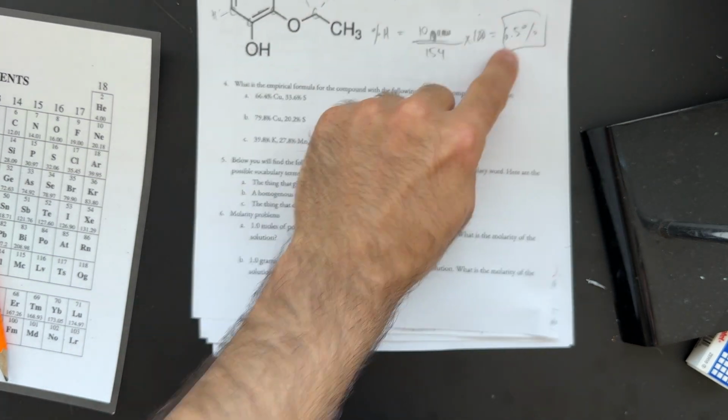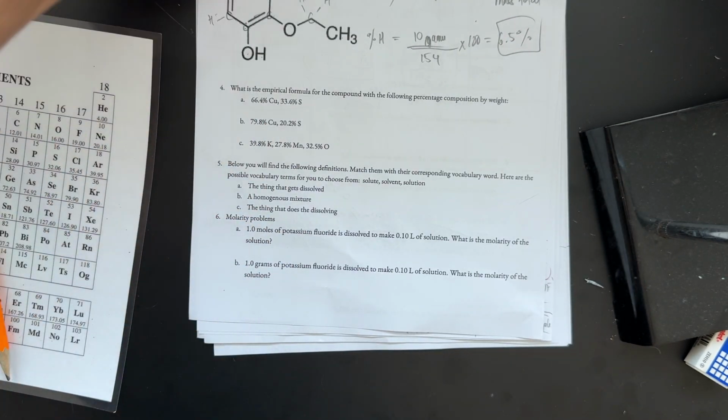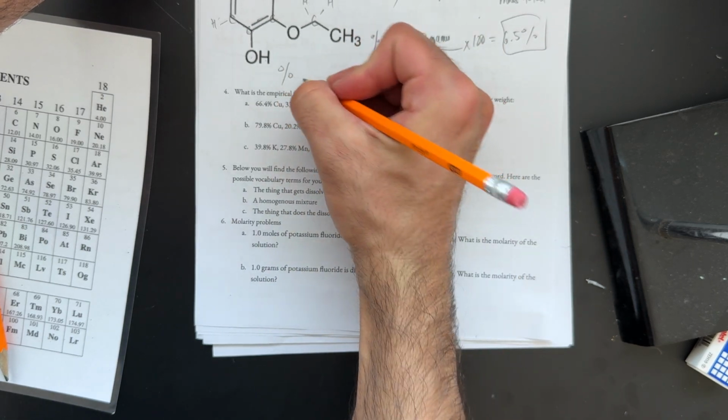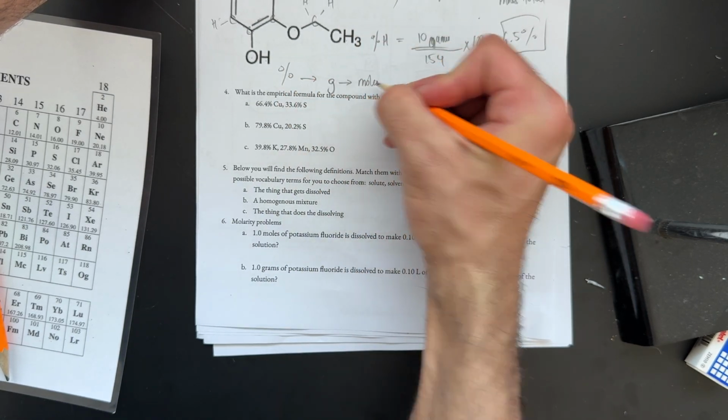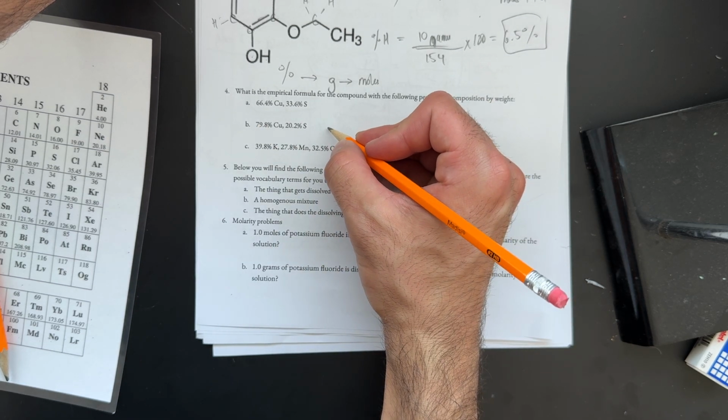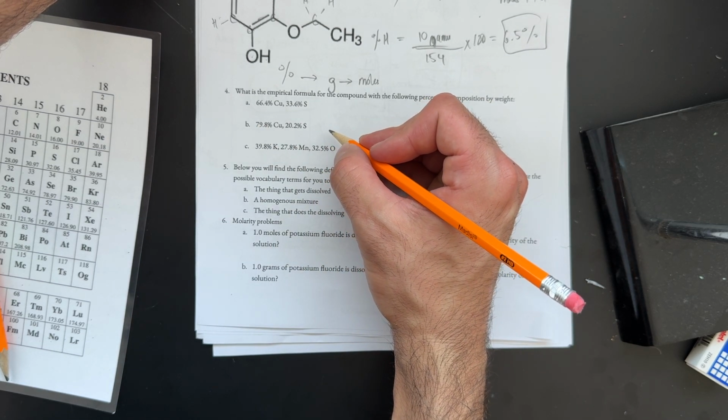So here we had formula, we wanted to get percent. This time we have percent, we want to get the formula. And so the way to do this, remember, is to go from percent to grams to moles. And so, for example, let me do B for you guys. 79.8% copper and 20.2% sulfur.